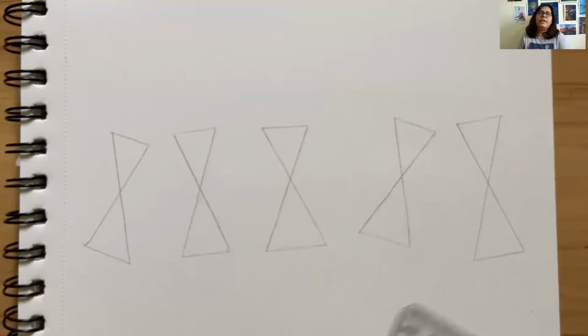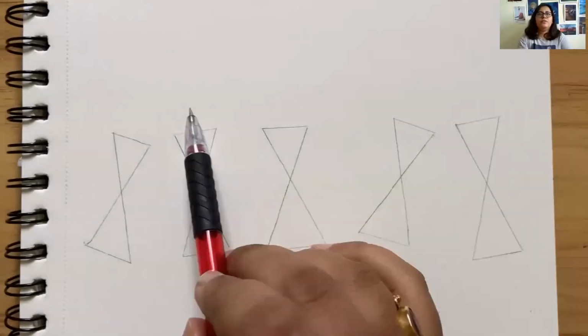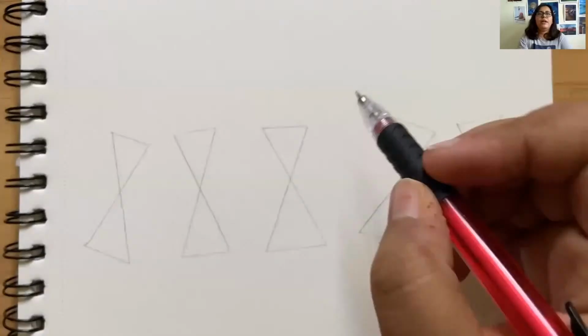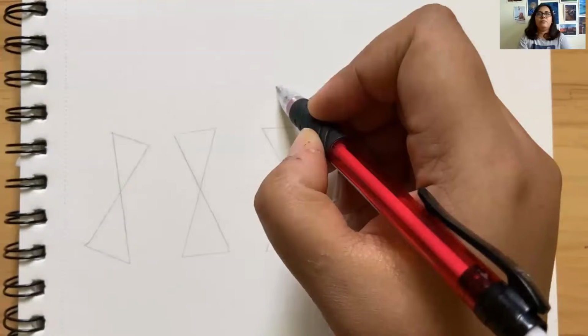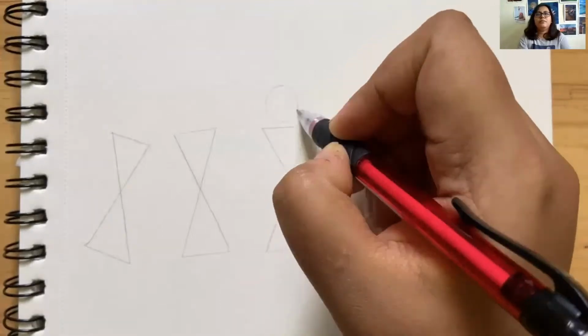Okay. Now next, we will draw the heads and the hands and legs for each of these. So it will become clear to you. Just see, for each of these, we'll draw one round little head at the top. So there you go, the first head for the middle structure.